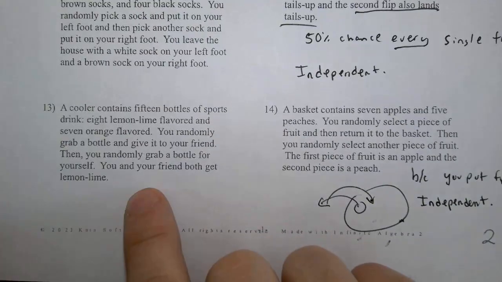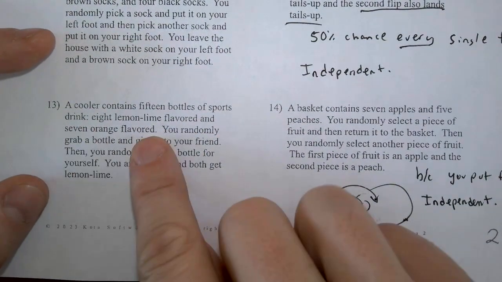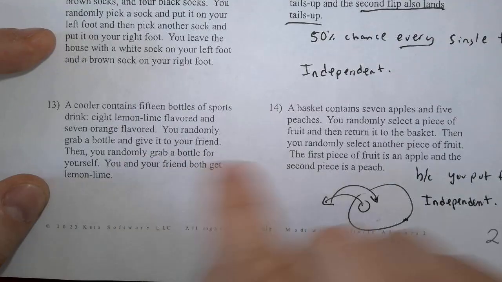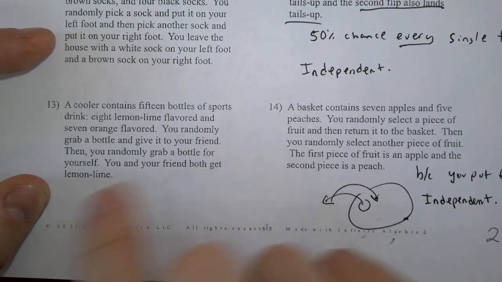Yeah, we're going to do this one. So it says you got 15 bottles of sports drinks. 8 are lemon lime, 7 are orange. You grab a bottle. You give it to your friend. Then you grab a bottle for yourself. You and your friend both get lemon lime.